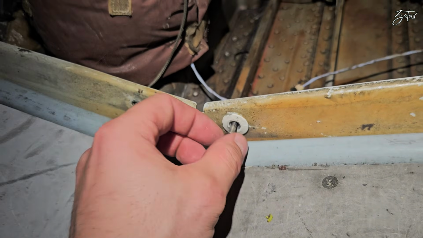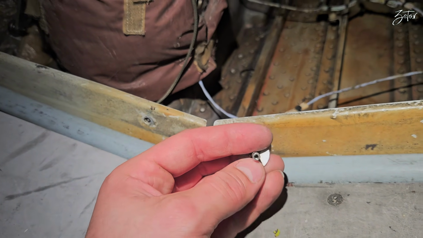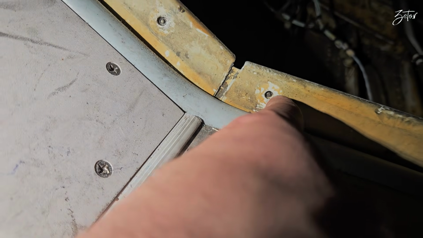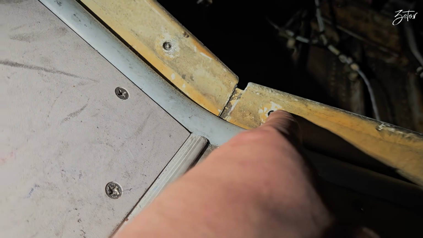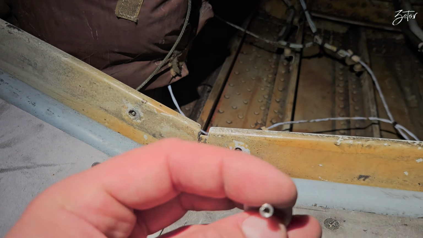It works perfectly because of course it's spring loaded. Inside you can see a small plate with a stick through, which fits in this cut.